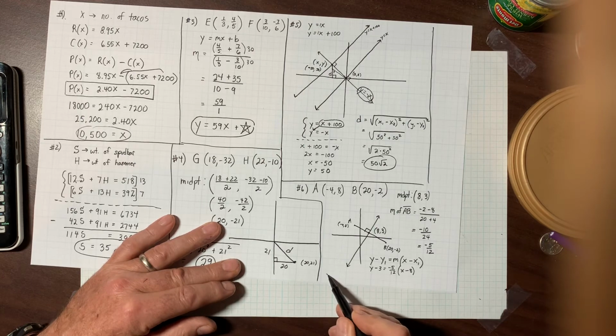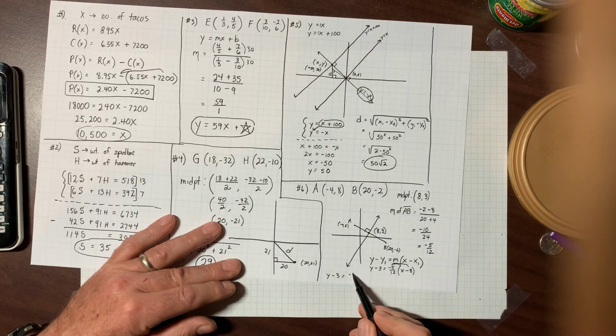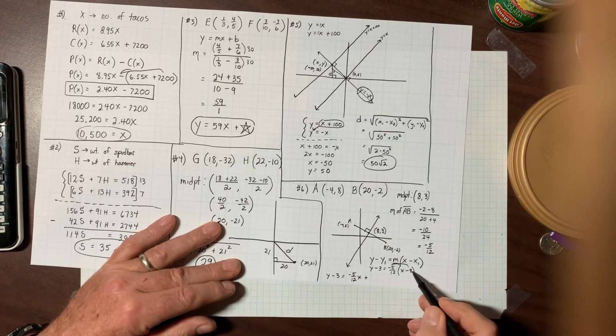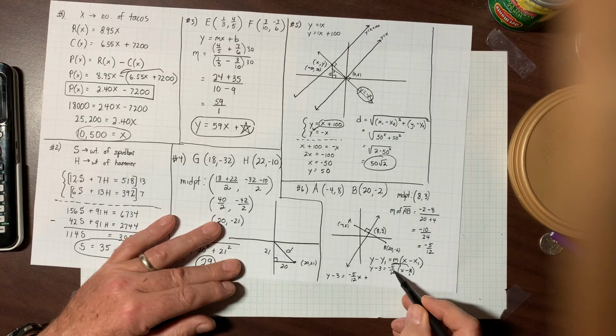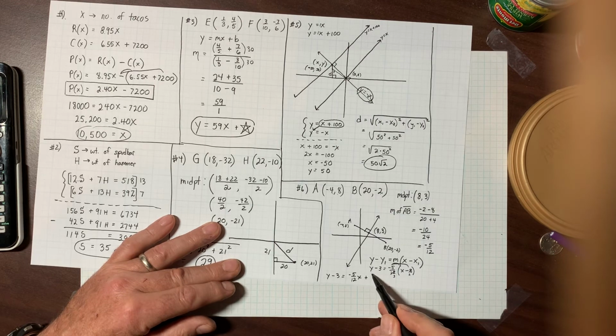So that would give me y minus 3 equals, distributing this fraction, negative 5/12 x, and then plus, let's see, 4 goes in there twice, and 4 goes in there 3 times. So I'm going to have plus 10/3.